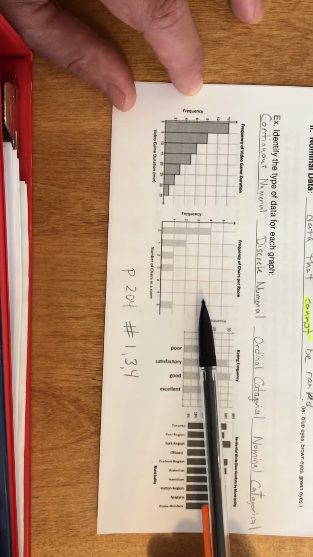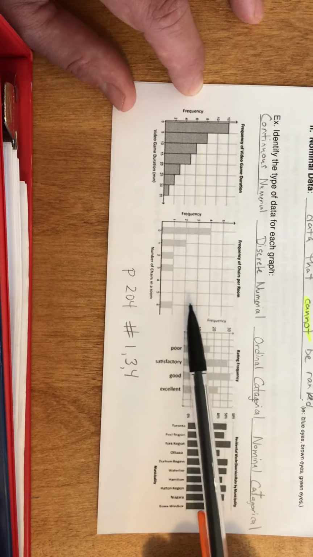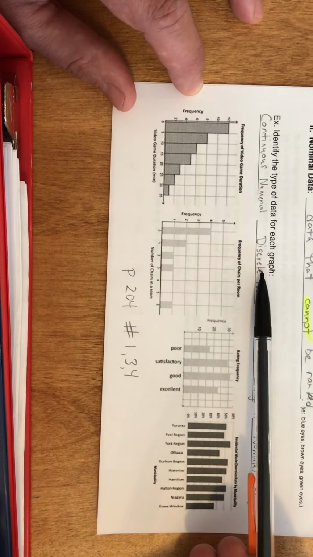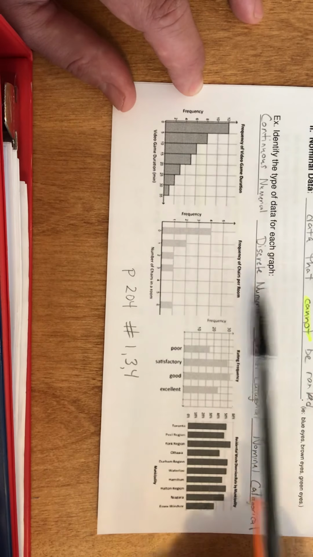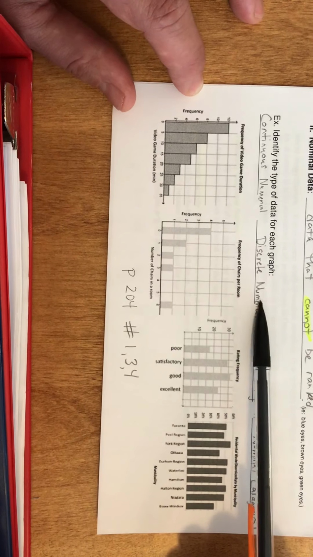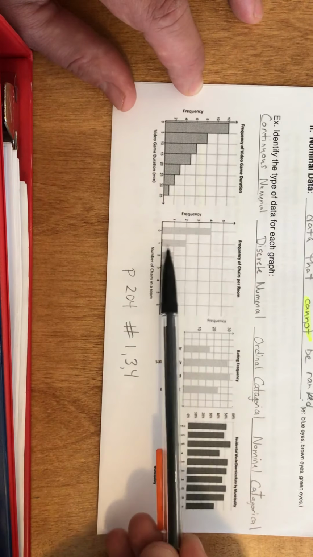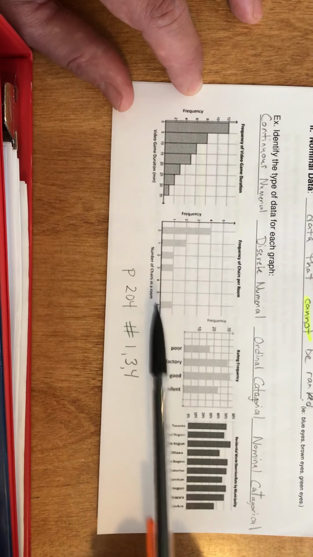The second example is number of chairs in a room. Well, that is discrete. Number of chairs. It's 1, 2, 3, 4, 5, 6, or however many there are. It is also numerical. So those are individual, and you can see in the graph there's spacing because it's not pushed all together.